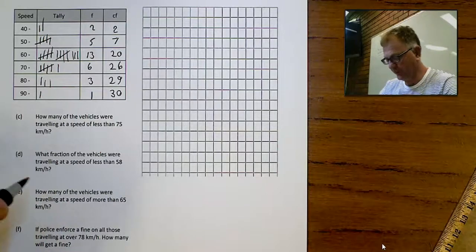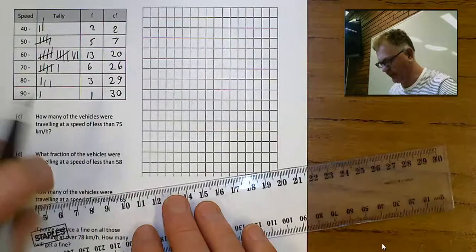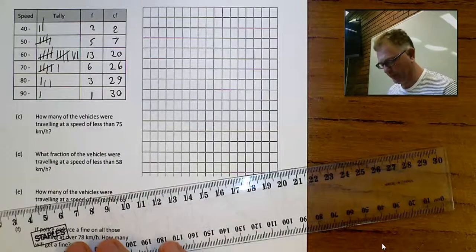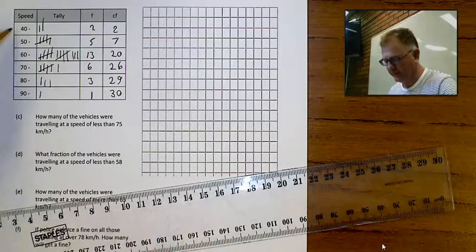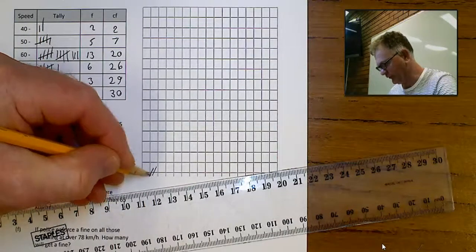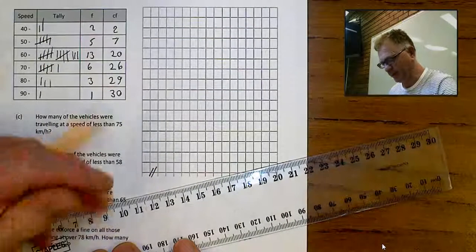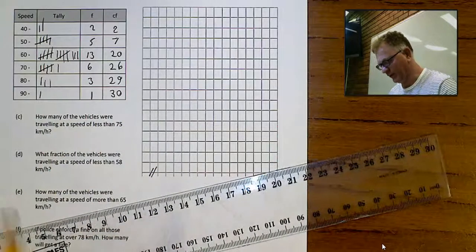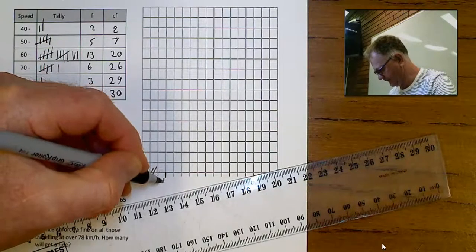Now we're going to put this information on an ogive, and what I'm going to do is probably take the route of drawing in pencil first. I'm going to draw a histogram. Now the data doesn't start at 0, it starts at 40. Sometimes it's a good idea to leave a few squares, particularly if there's squares to play with on your graph paper. And I'm going to start my 40s from here.